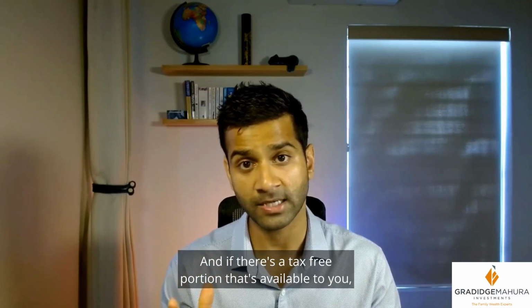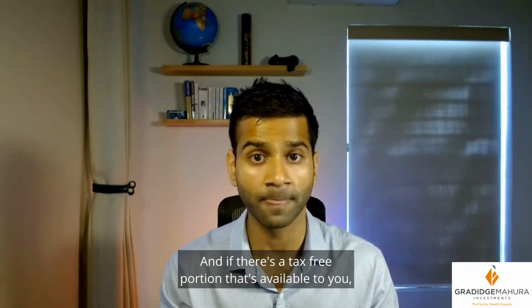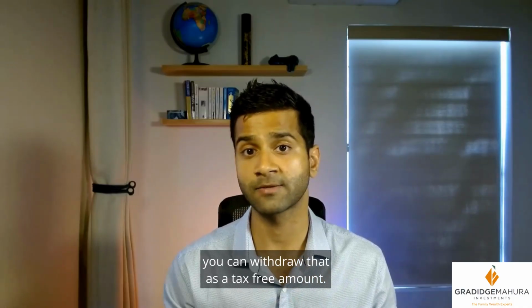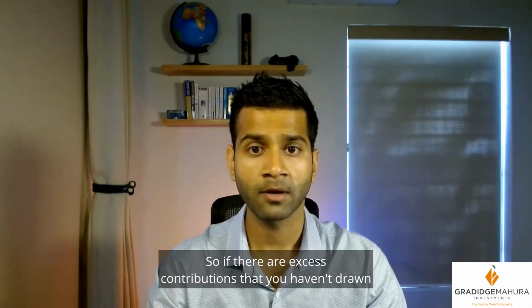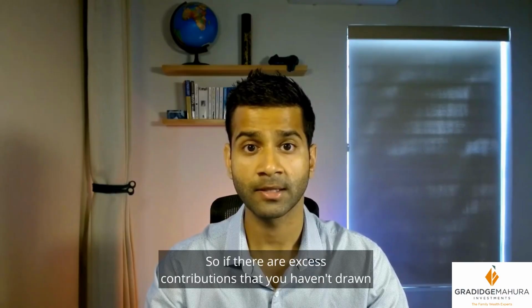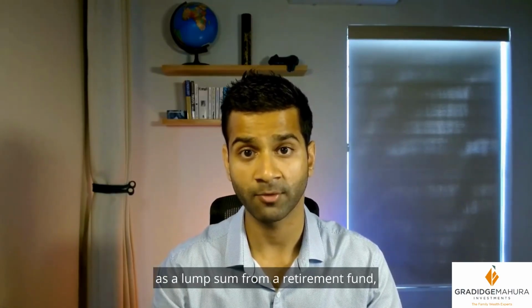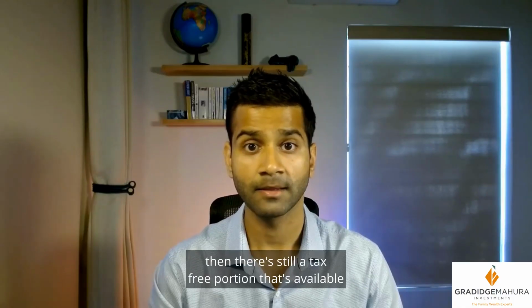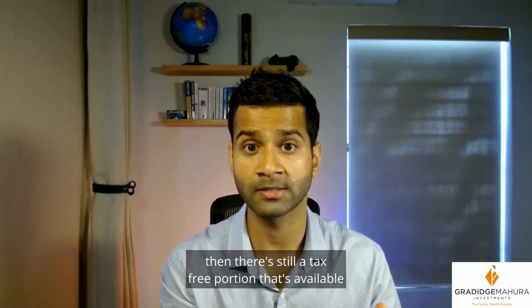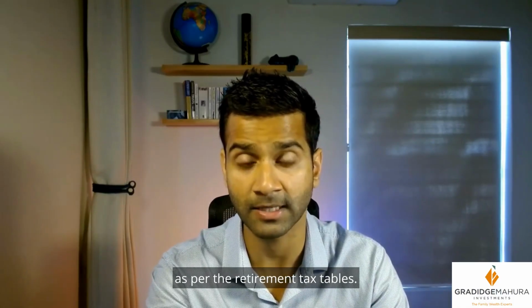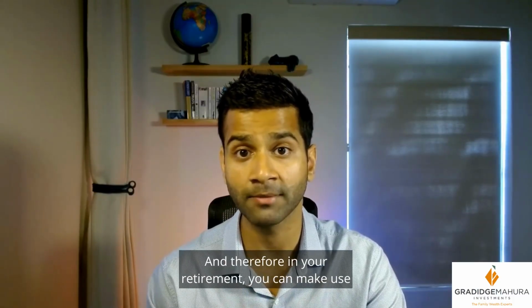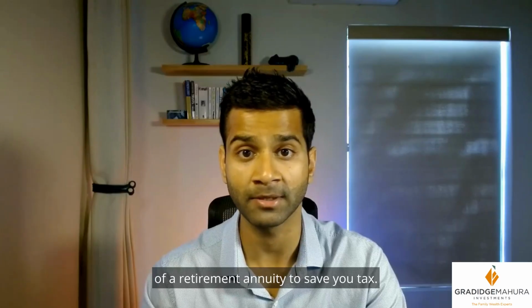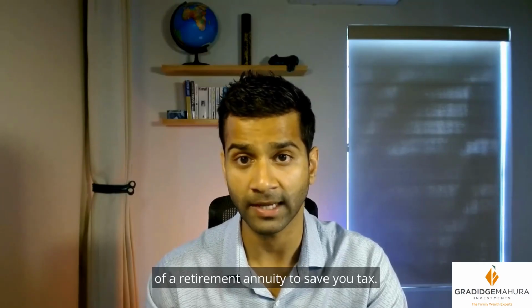If there's a tax-free portion available to you, you can withdraw that as a tax-free amount. So if there are excess contributions that you haven't drawn as a lump sum from a retirement fund, then there's still a tax-free portion available as per the retirement tax tables, and therefore in your retirement you can make use of a retirement annuity to save you tax.